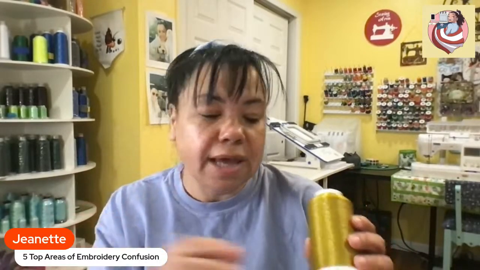it's different when you use this for embroidery. You do have to slow down your machine, and there is such a thing as a metallic needle. So I recommend that you use that metallic needle when you're using this thread, and you have to make sure that you slow down the machine. The reason why you want to do that is because this thread is more like a wire, right? It has a wiry feel to it.